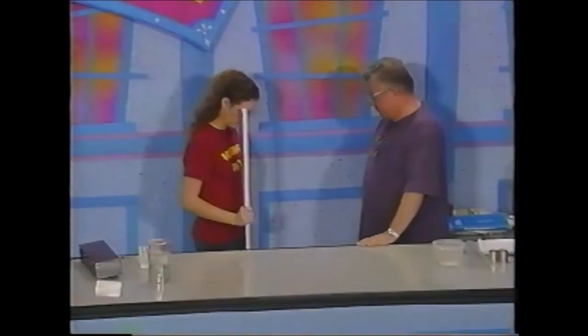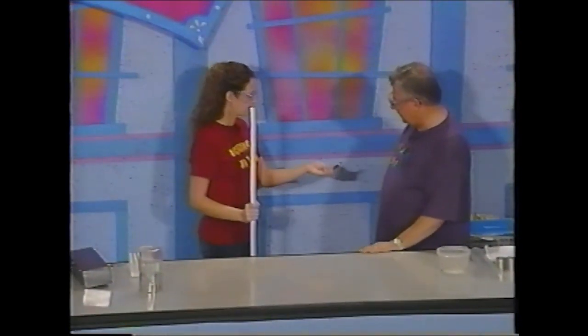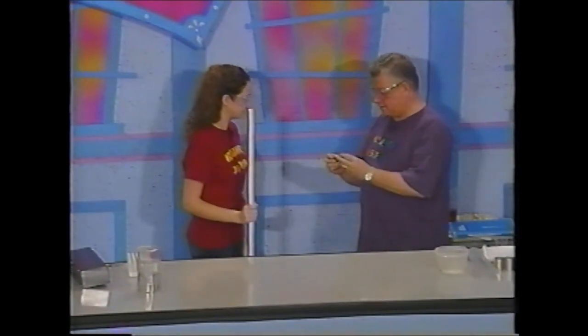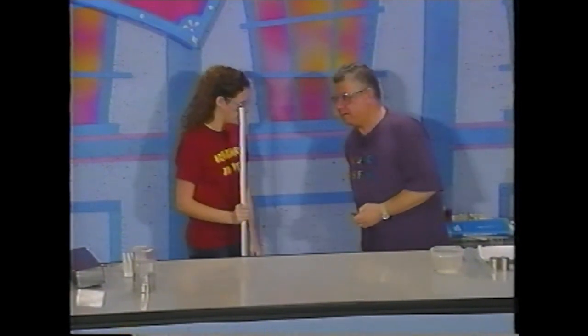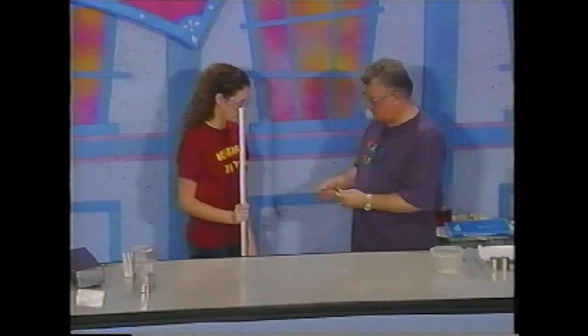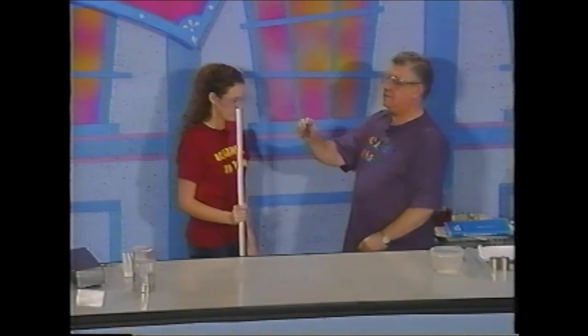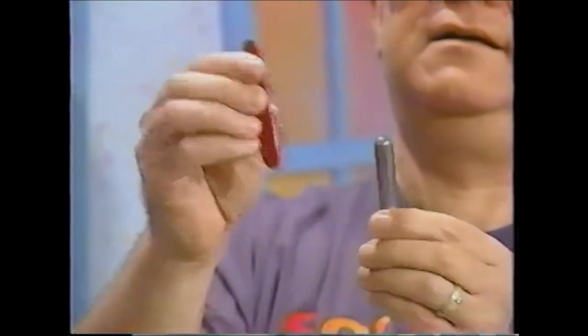Hi, Elizabeth. Hi. What do you got there? Well, first of all, I have a strong magnet. This is a strong magnet. How can you tell it's a strong magnet? Well, we can test it out on something. Let me see. I might have my pocket knife here. Let me just check. Yes, I do. Yes, it is indeed a strong magnet.